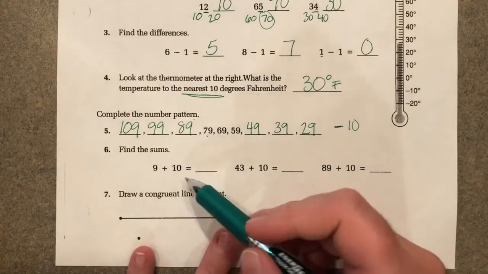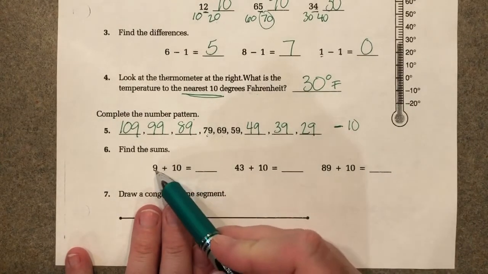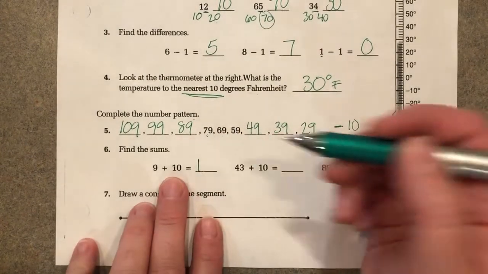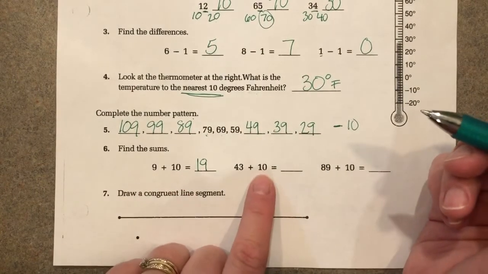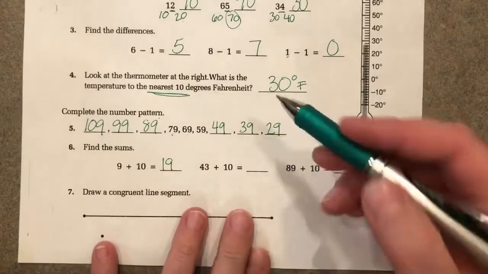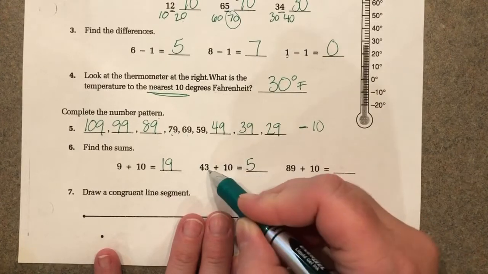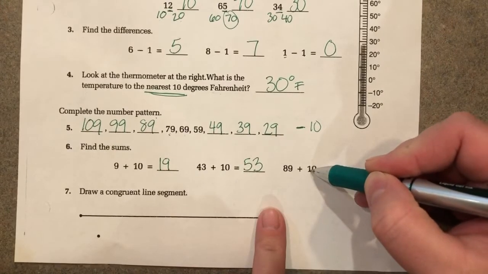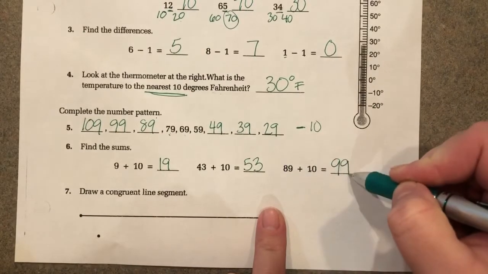Find the sums. We're going to add on a group of 10 to each of these. So 10 plus 9 is 19. Now we have 1 in the tens place, and we have 9 in the ones place. Okay, so we're going to add on a group of 10 to 43. I could set up an addition problem, but what I really have to do is add 1 onto the tens place and make the 4 a 5, and then the ones place stays a 3. Add 1 onto the tens place and make the 8 a 9, and then the 9 stays the same.